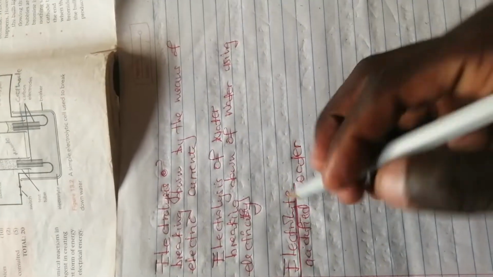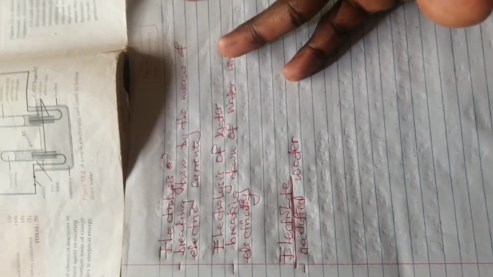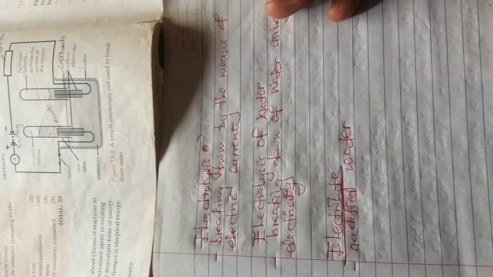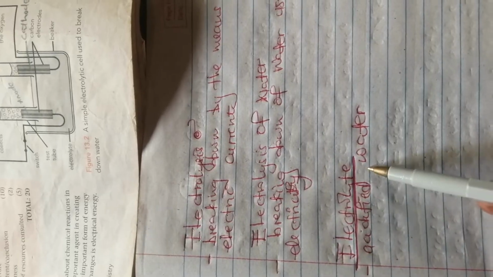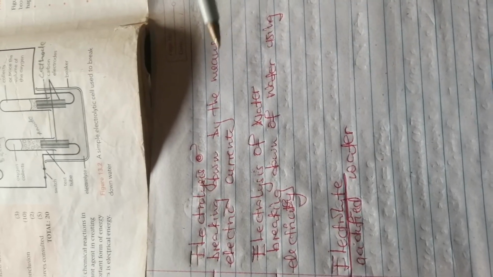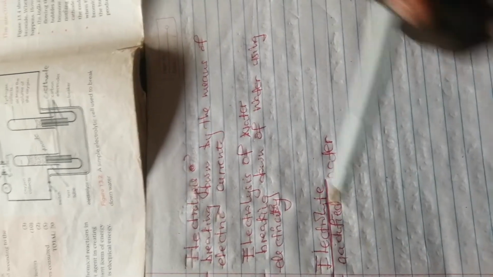Why acidified water? Because pure water does not conduct electricity. That's why we prefer acidified water. In other words, we are saying acidified water conducts electricity.